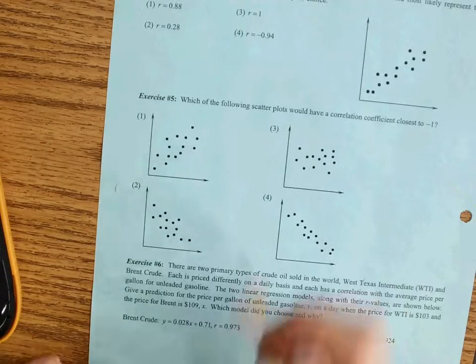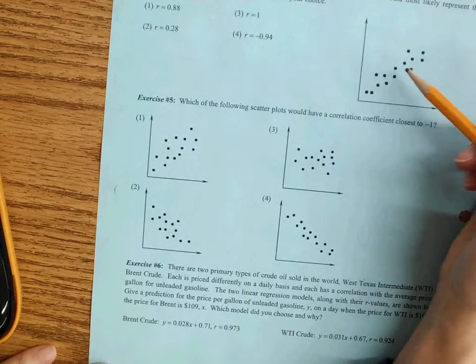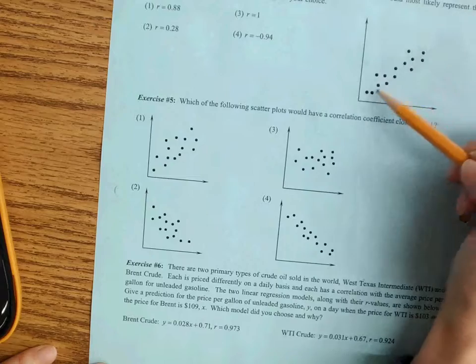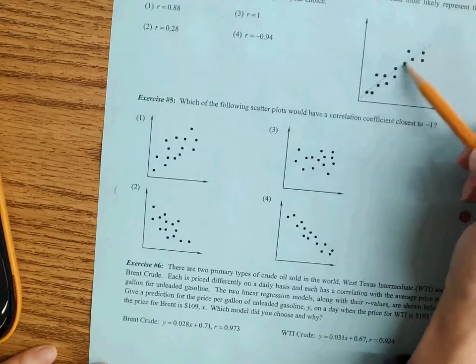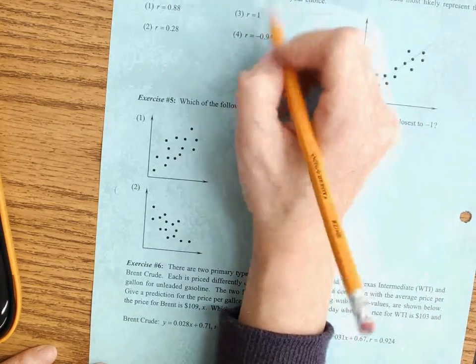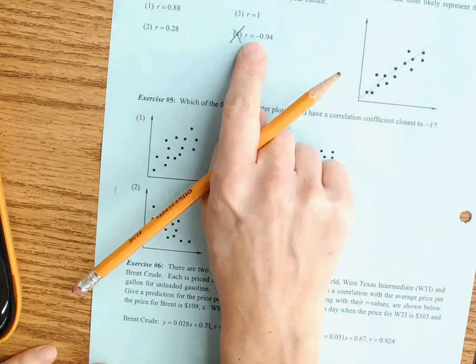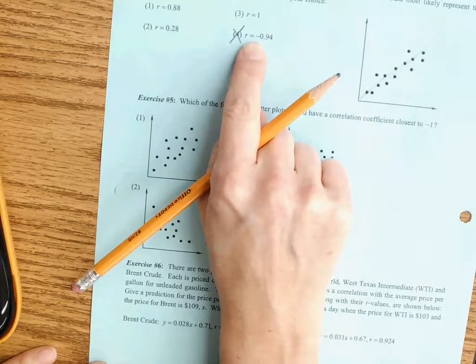Given the scatter plot shown, which R value would most likely represent the correlation between the two variables? So the first thing I'm going to notice is right here I have a positive correlation. So 4 I'm going to cross out because that is for a negative correlation. The other thing that I notice is that it would probably not be 3.